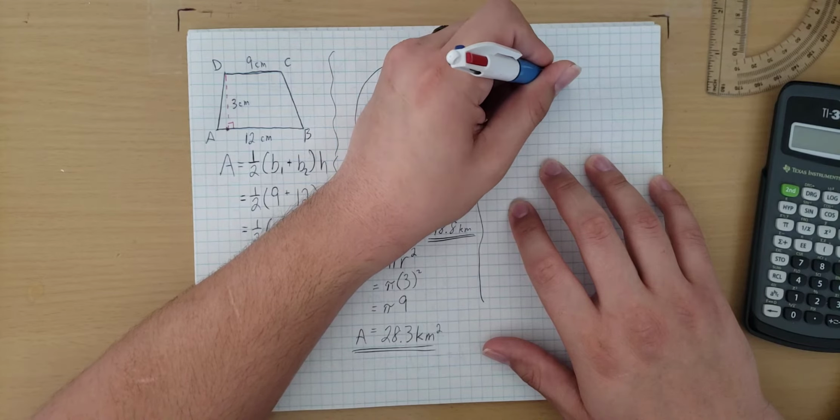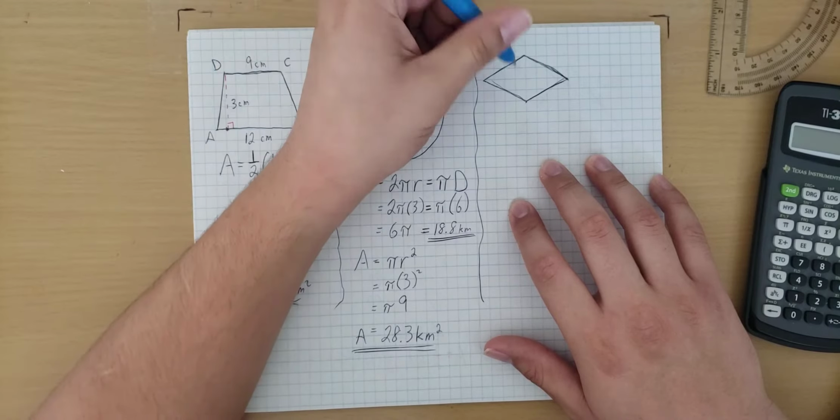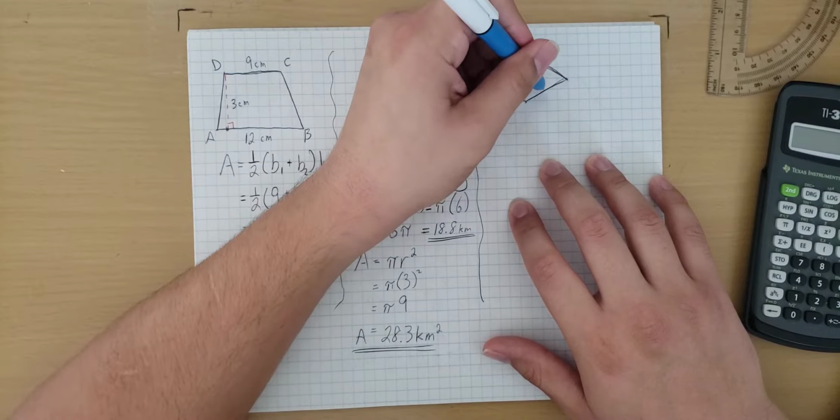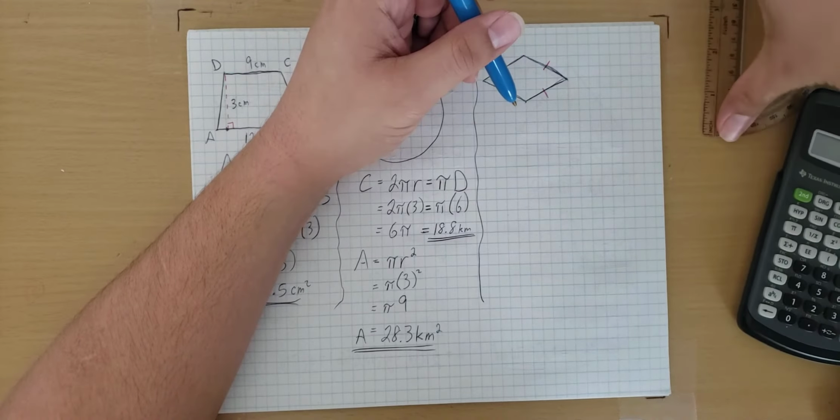Yeah, I know the compass is, or the protractor's right there, but fine.